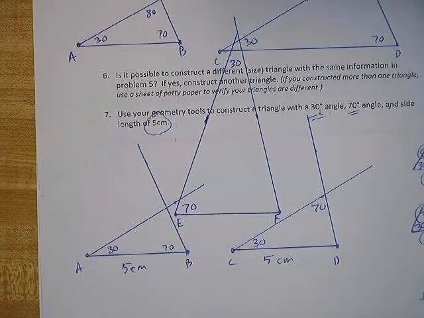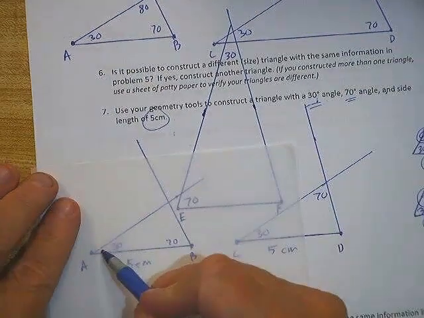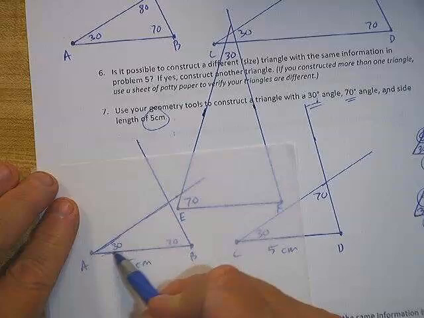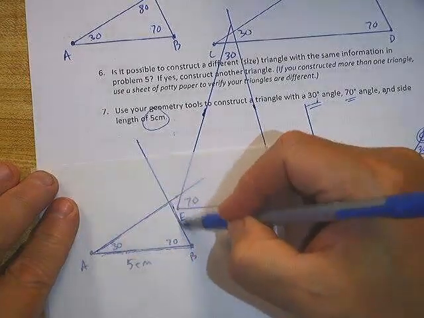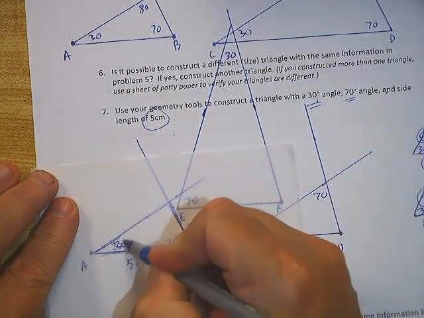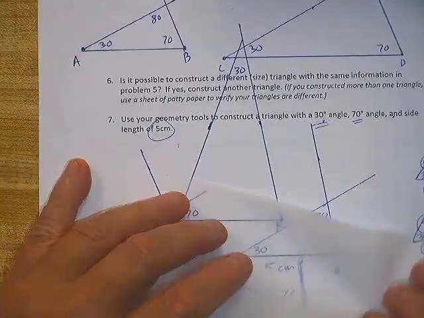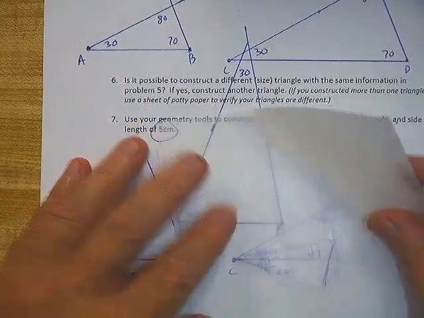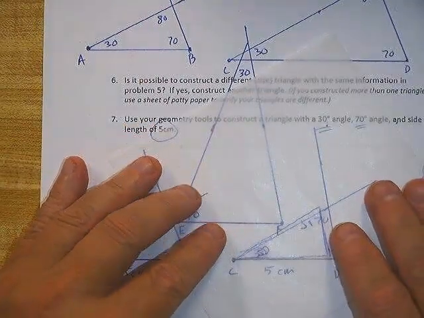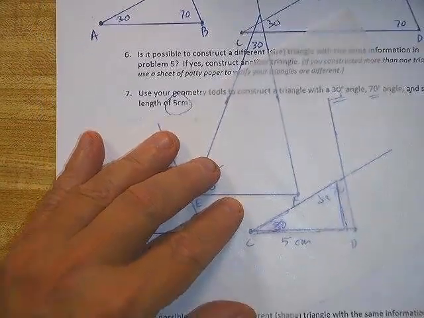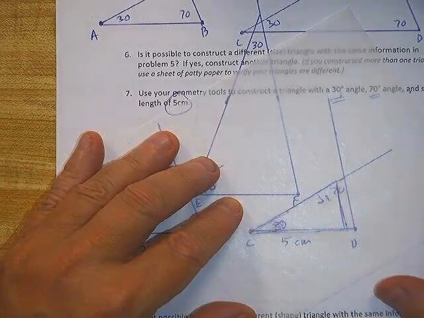And so the question becomes, are they the same triangle or are they different? This is where pi table can be helpful. Let's sketch the triangles. This is 30 here and this is the 70. I come over here and make sure that I line up the 30 with the 30 and the 70 with the 70 by flipping the triangle over. You'll notice that the two triangles are not the same.